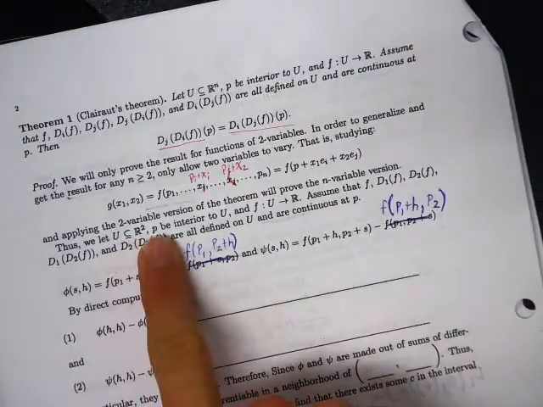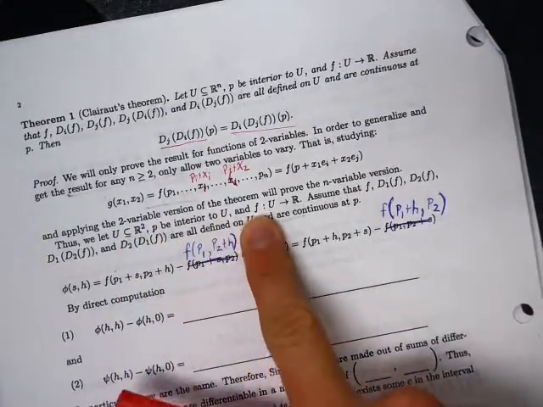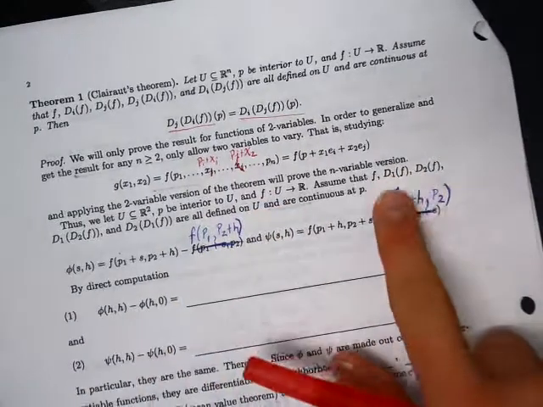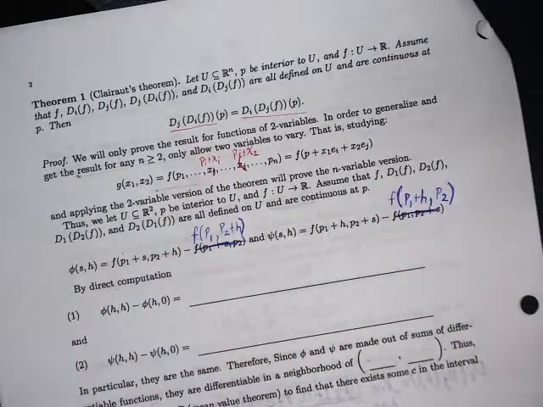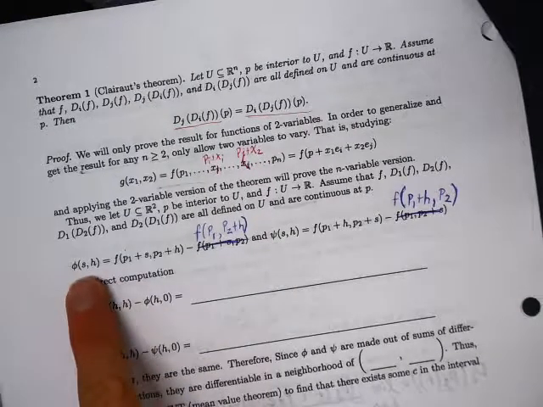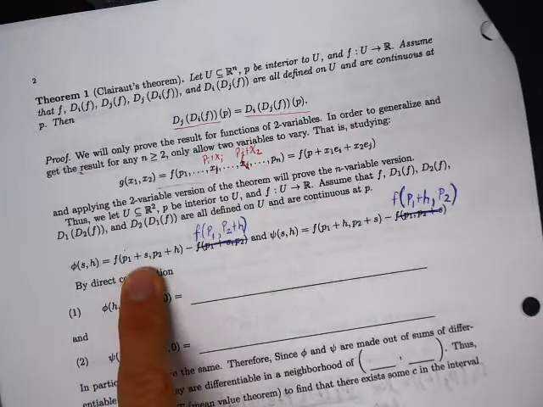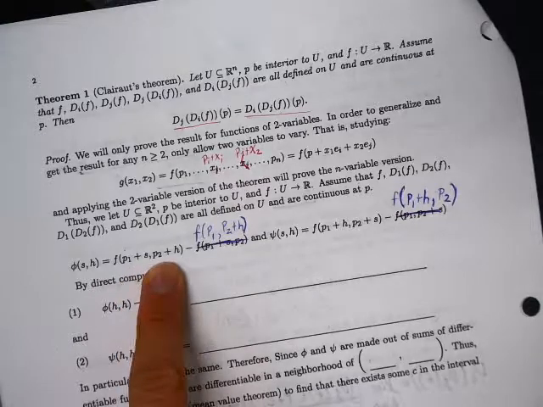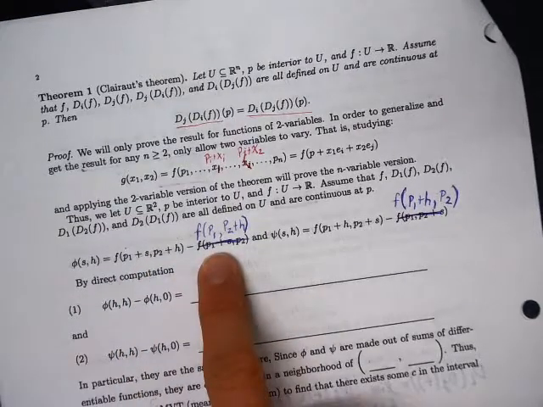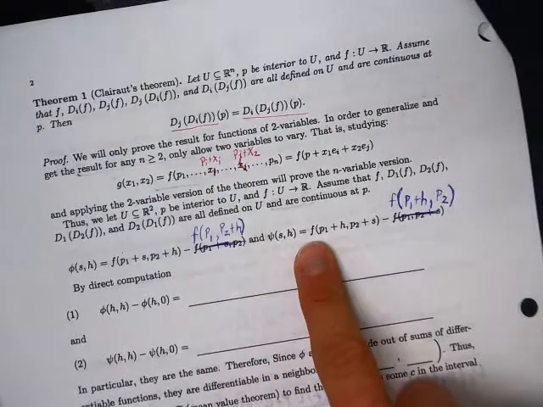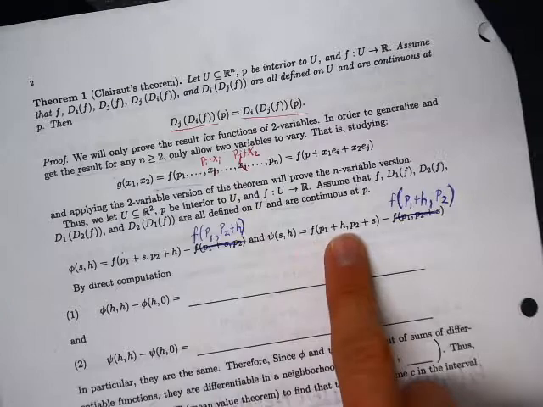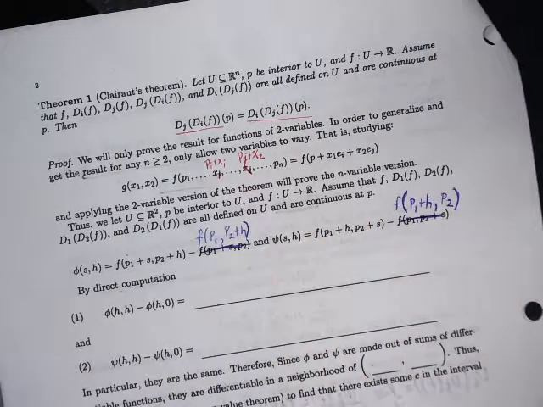Let U be a subset of R2, let P be interior to U, let F be a function from U to R, and assume that all of the relevant derivatives are defined and continuous at some point P. I will set phi of s comma h to be f of p1 plus s, p2 plus h, where p is p1, p2, minus f of p1, p2 plus h. And I'll set psi to be something really similar, but the role of the h will be switched. The s will have something to say in the second component, the h will do something to the first component.